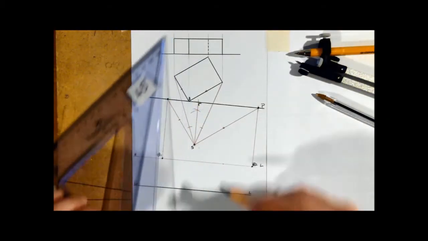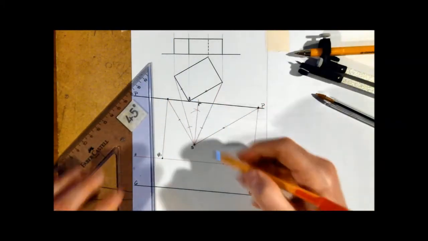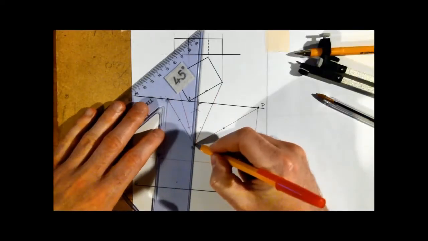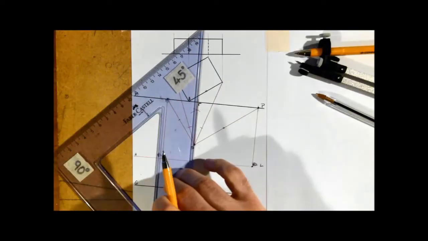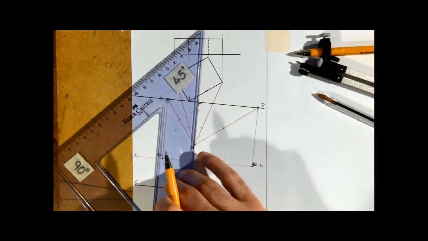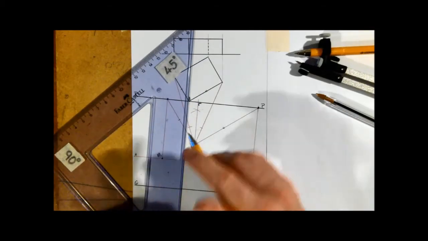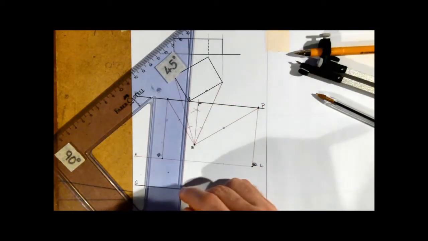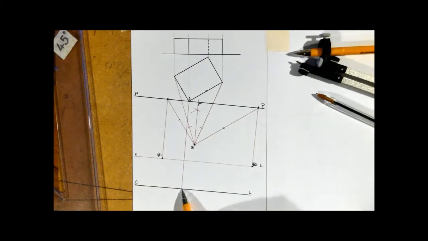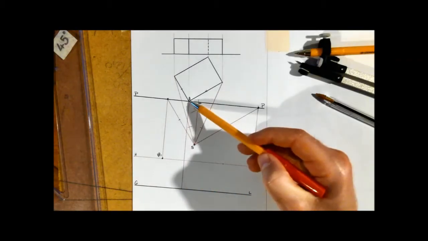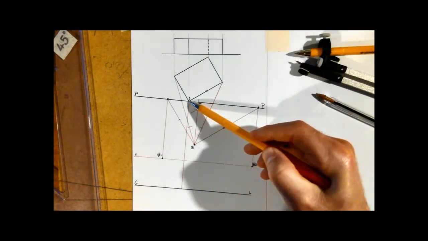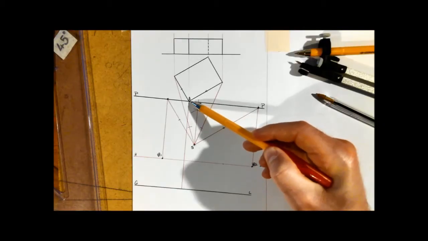So what I am going to do is project down corner A parallel to my line of sight. And as we said, corner A touches the ground. Okay, and it's only at corner A that I can take that as a true height. Any point that is on the picture plane, I can take it as a true height.